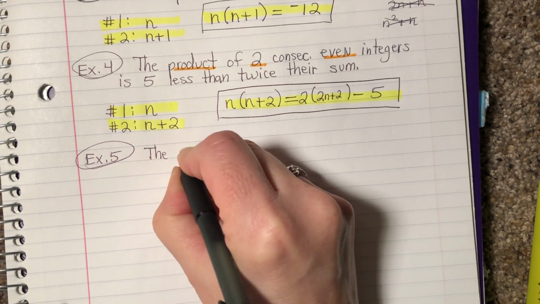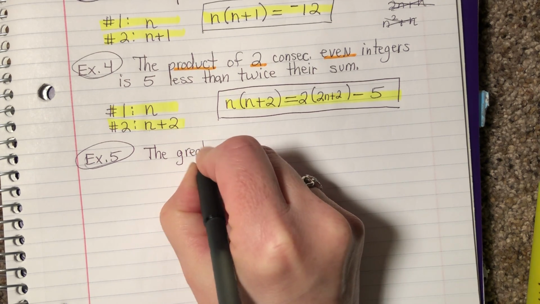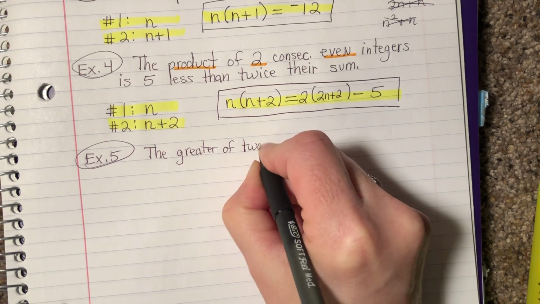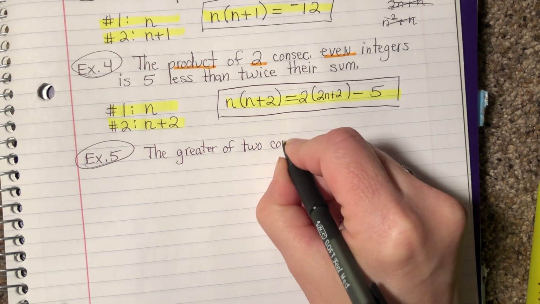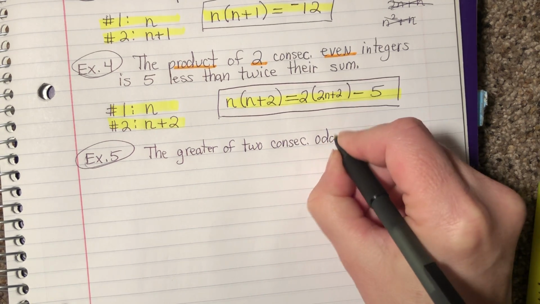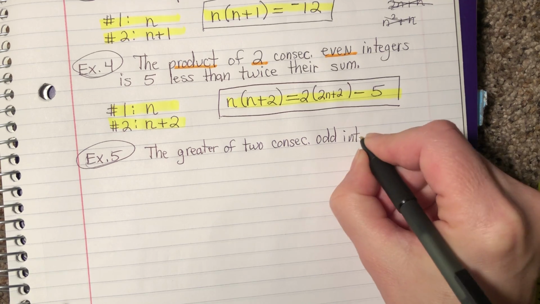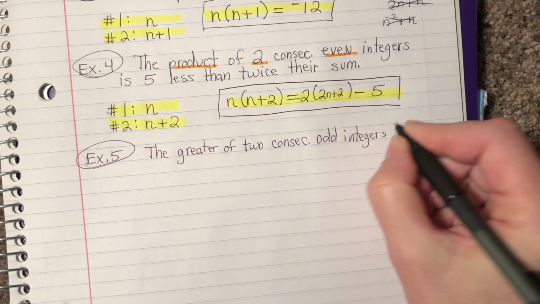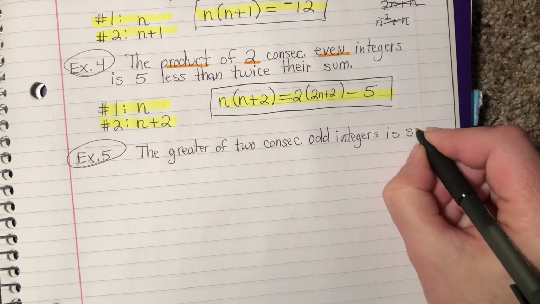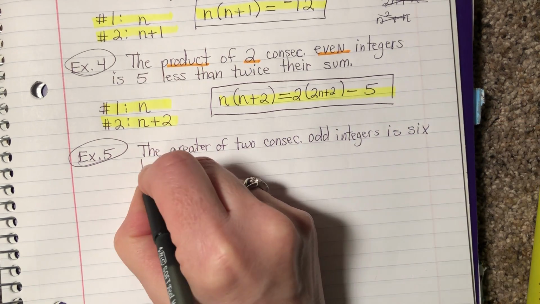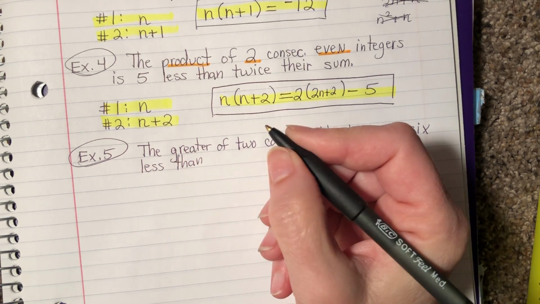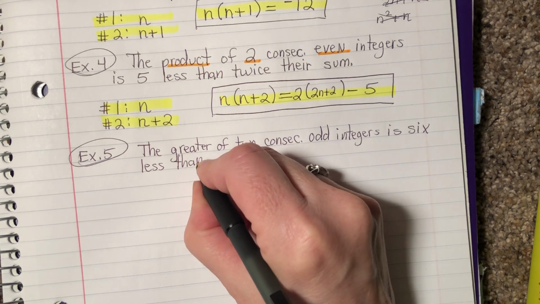The greater of 2 odd integers is 6 less than twice the smaller.